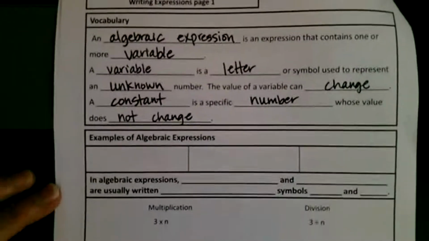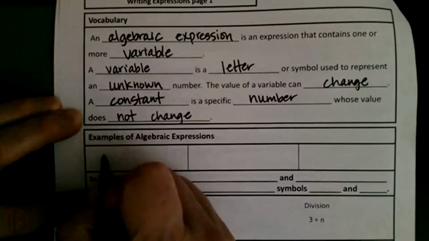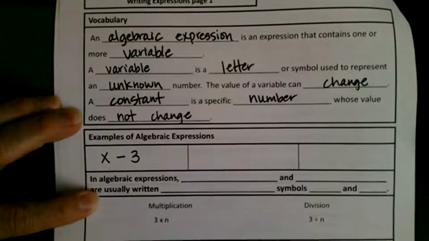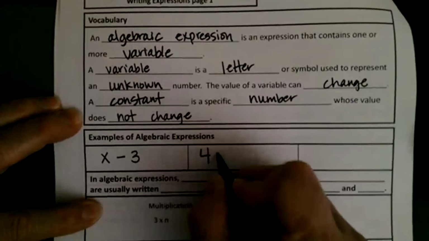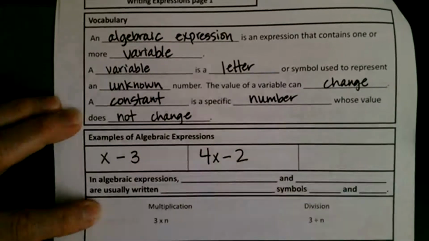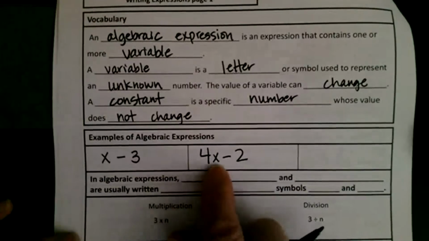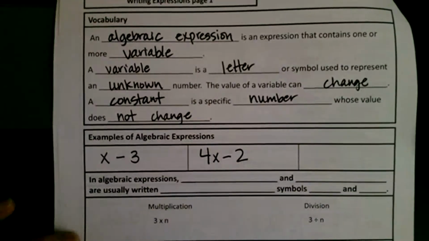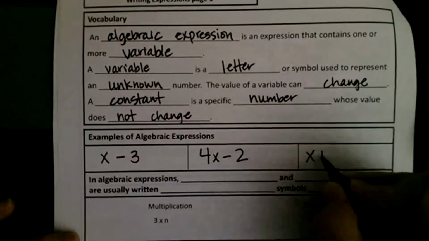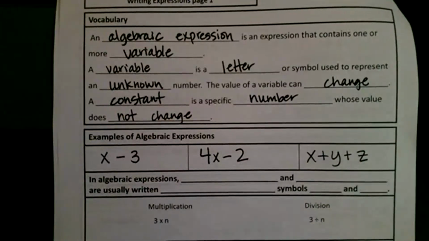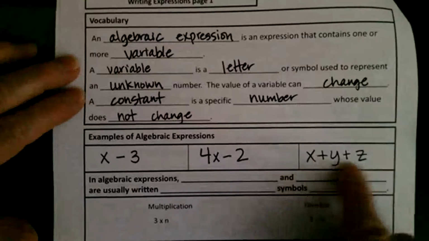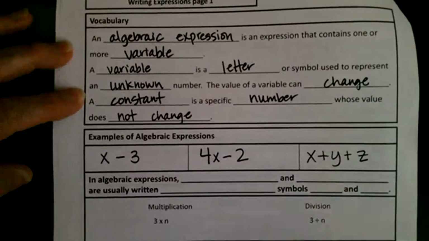So here are some examples of algebraic expressions. You might have something like x minus 3, so some number that we don't know minus 3. You might have 4x minus 2, so that is 4 x's minus 2. Or you could have something like x plus y plus z, and then we have 3 unknown numbers. There are 3 letters there. All of them stand for some specific value that we don't know. And it's x and y and z because it would be 3 different numbers.